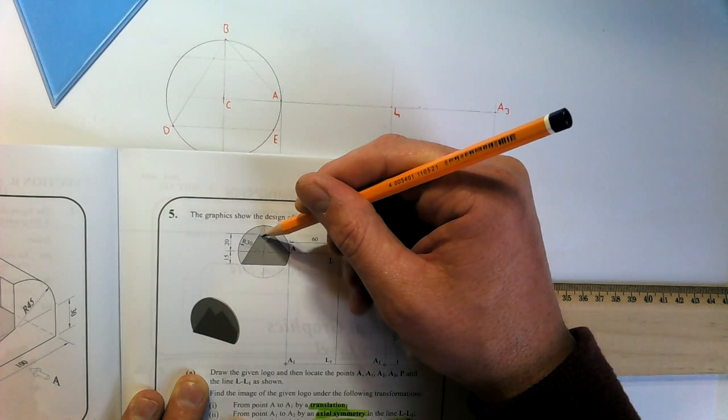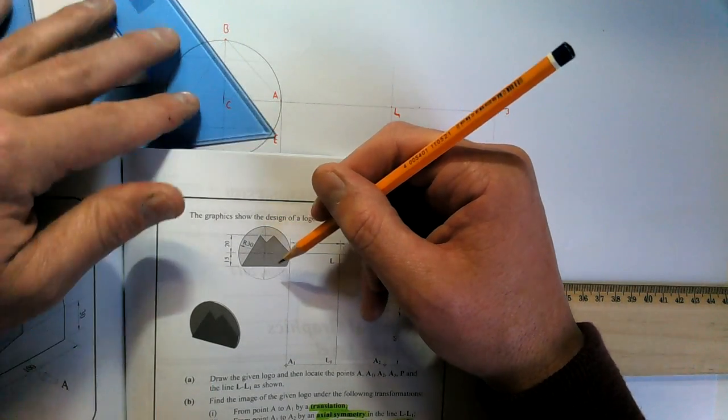That point goes back down to E. Let's do that.